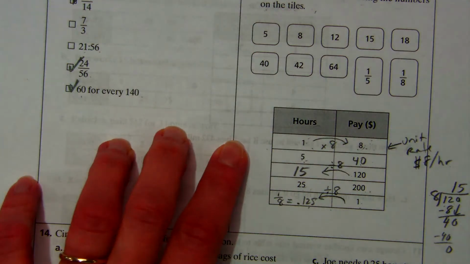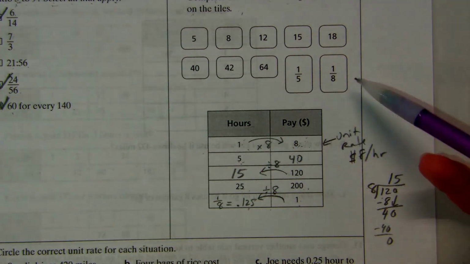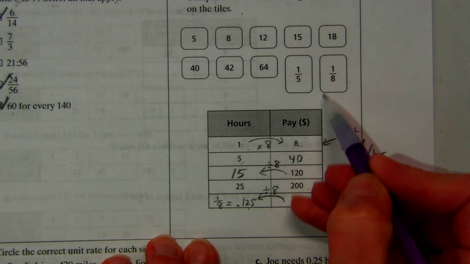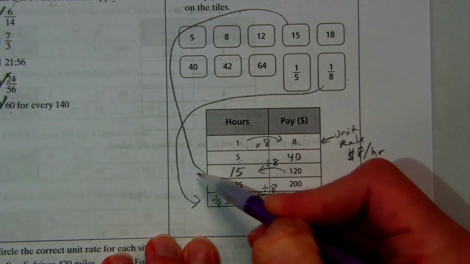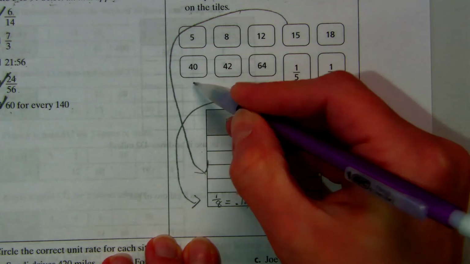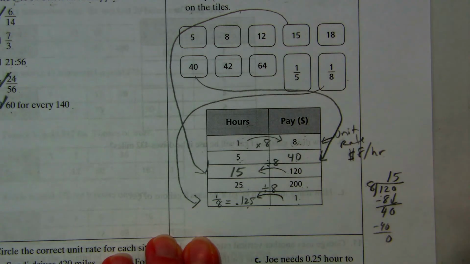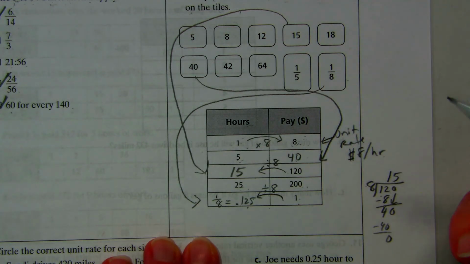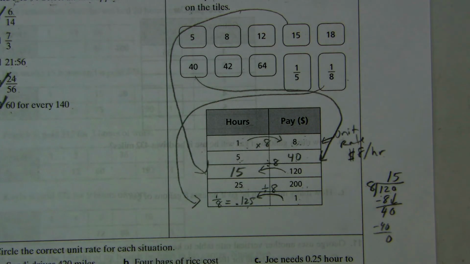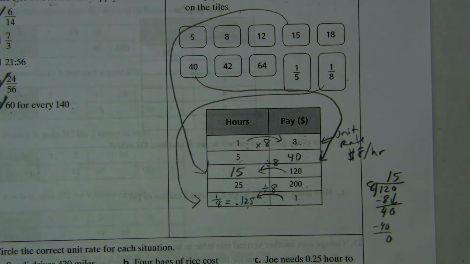Now, if this was on your CMAS, they might have answers like this that you can click and drag. So this 1/8 would go down here, the 15 would go there, the 40 would go here, and that's it. And so they weren't using all of them, they just gave you choices. Okay? Sometimes I think that's more confusing than just looking at the table.